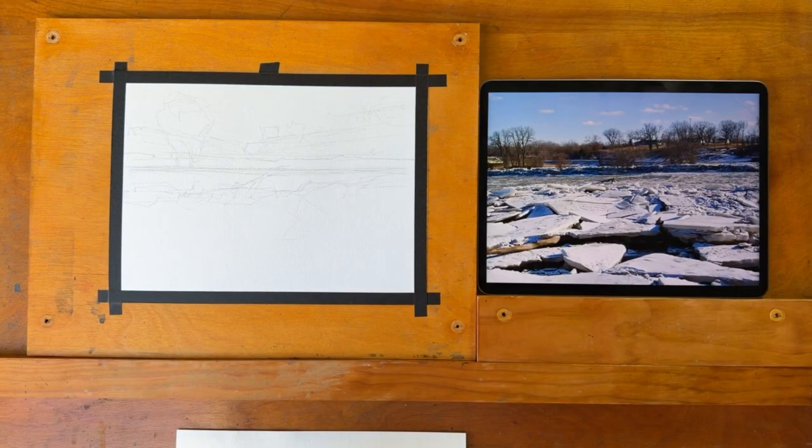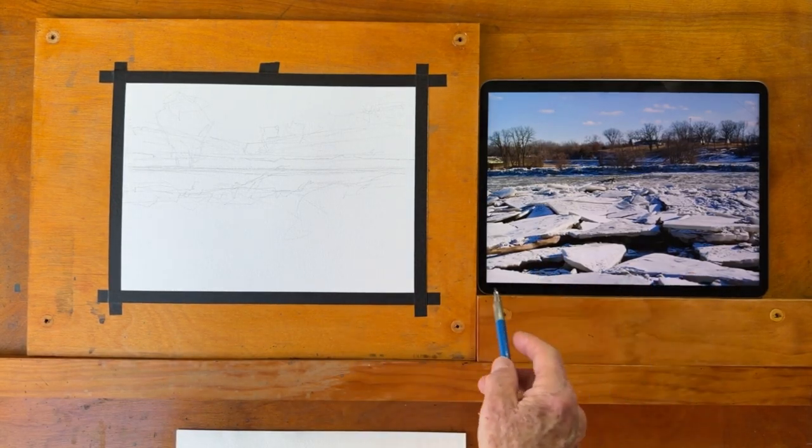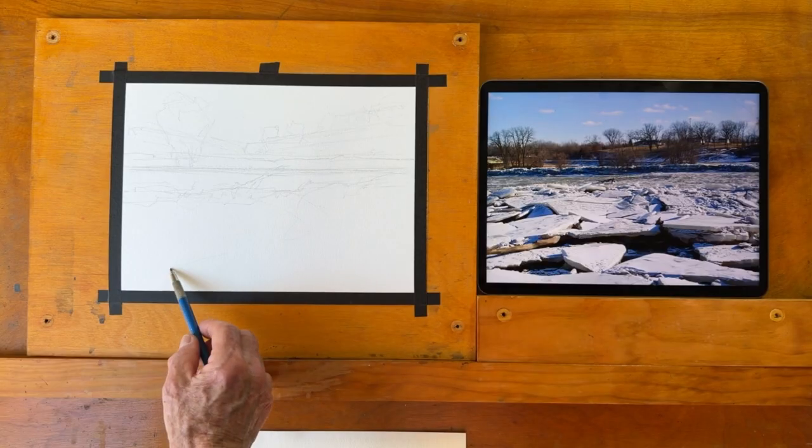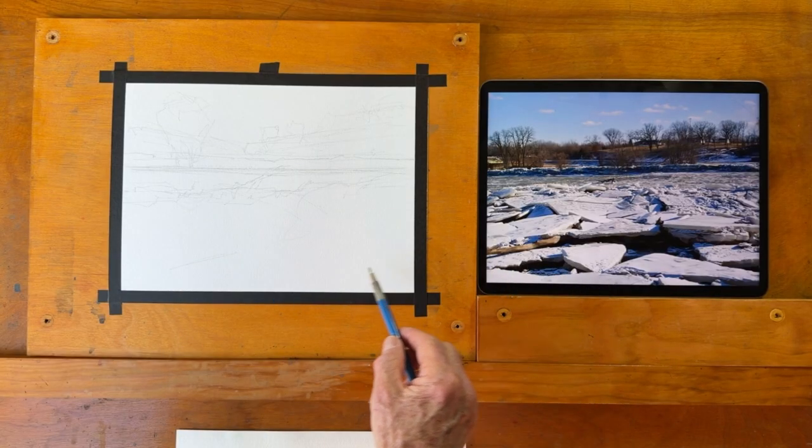Okay. I'm not going to draw a lot. Well, maybe I'll draw some of these shapes. There's like a triangular shape down here.